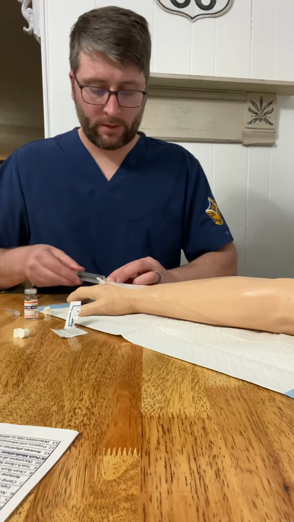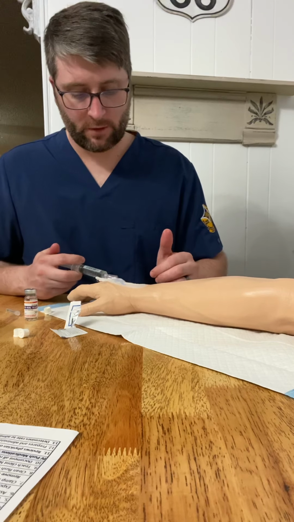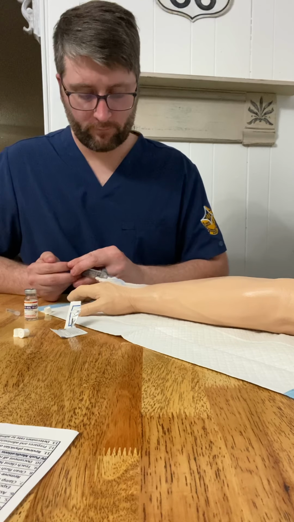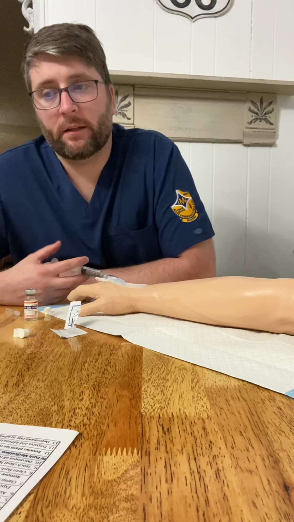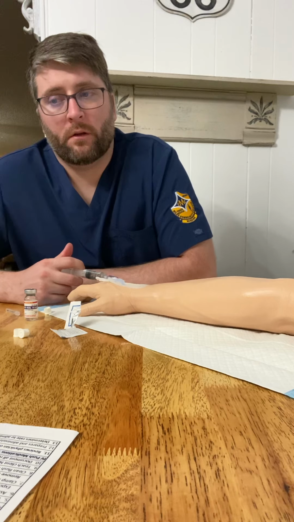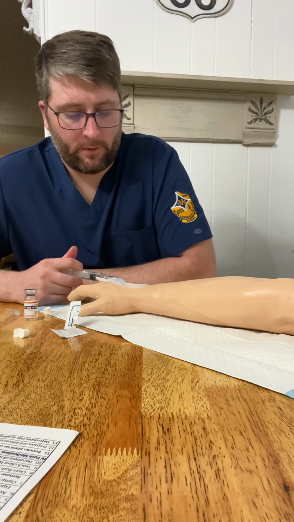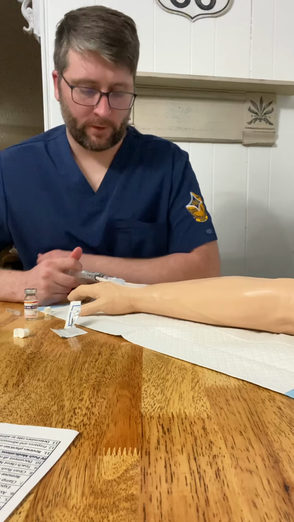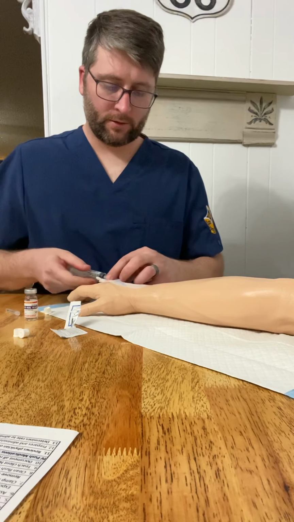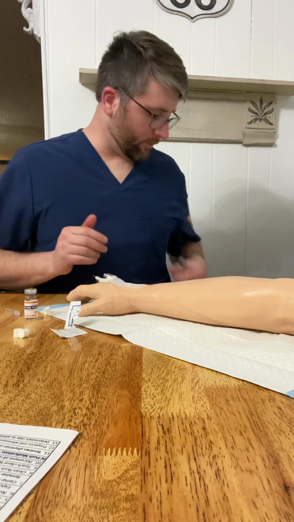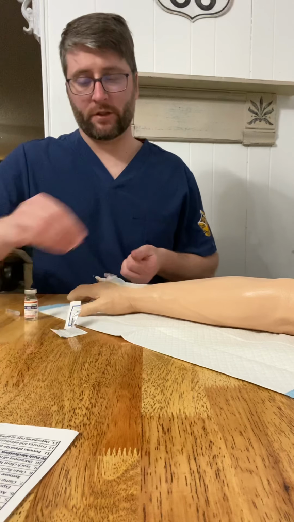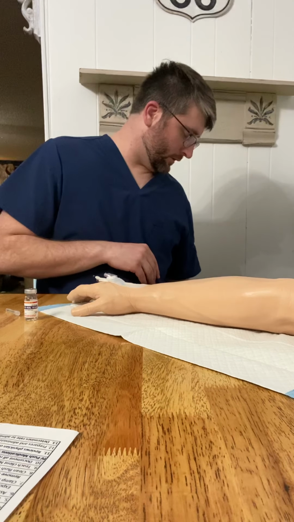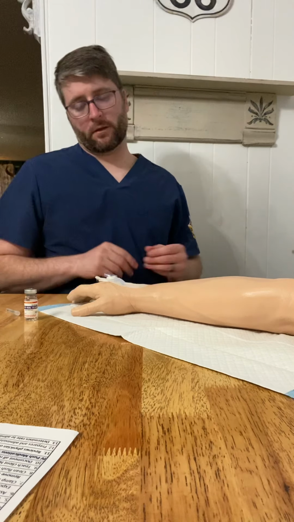And then we're going to flush with another 5 milliliters of saline. Flush all that. Look around, make sure the patient's tolerating that. Then throw that away, and then we're going to clean up all our stuff as needed. Dispose of our sharps in the sharps container.